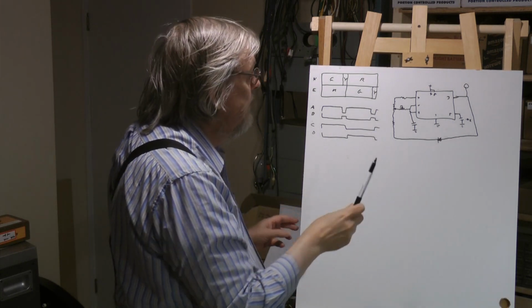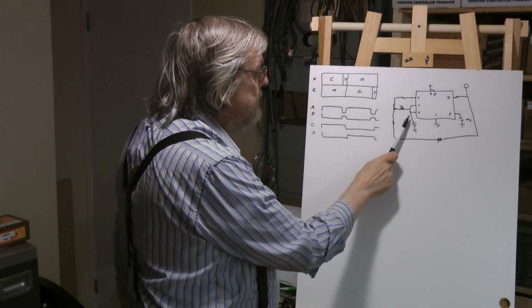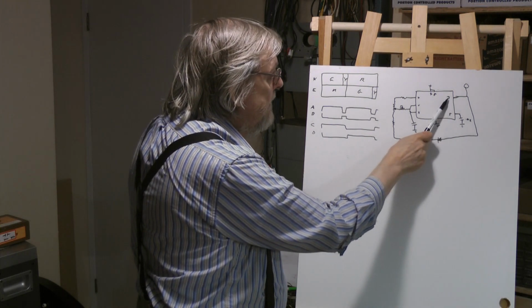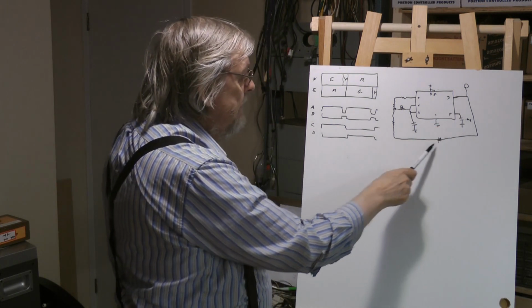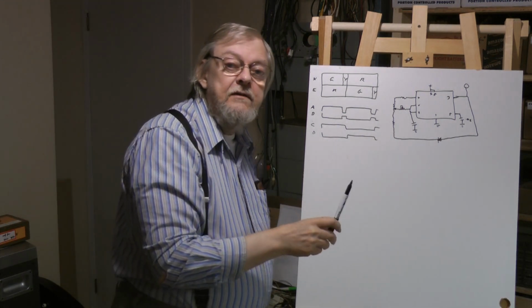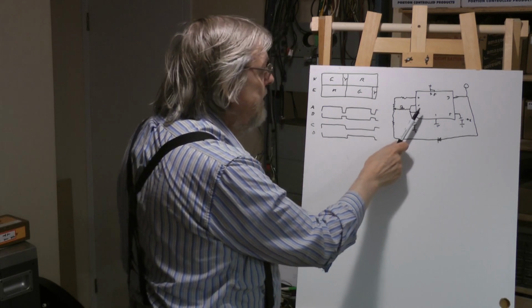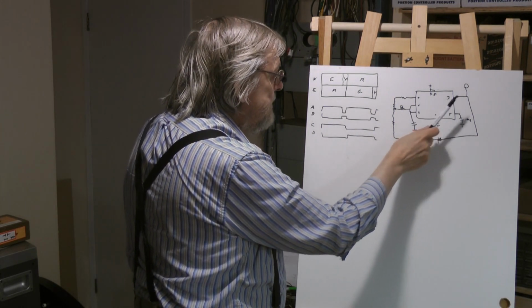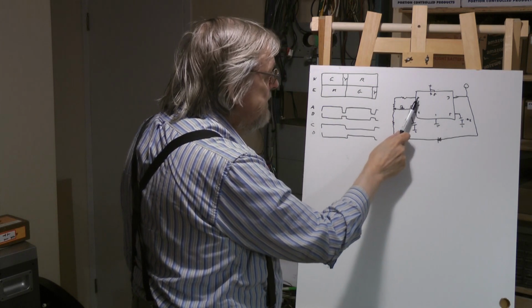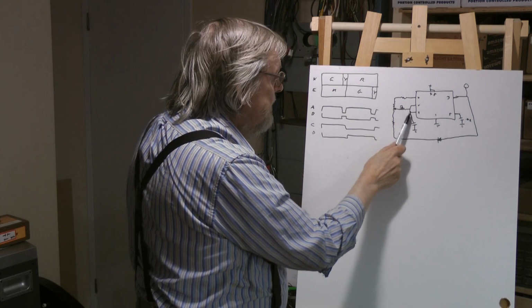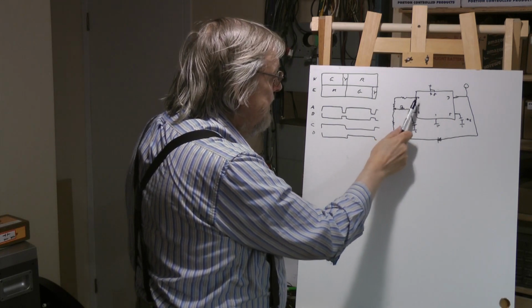How this works, you turn it on, no voltage here. We get a low trigger, sets this high, we get voltage. Voltage comes through here, charges up the capacitor. Capacitor gets to 2/3 voltage. We get a reset through pin 6. That goes low. This energizes and effectively goes low. That's an open collector, so we discharge the capacitor through there.